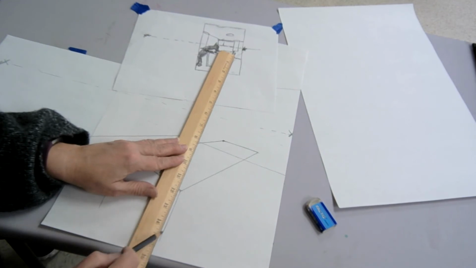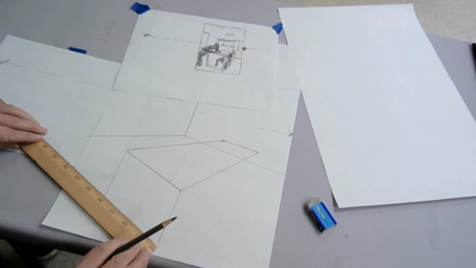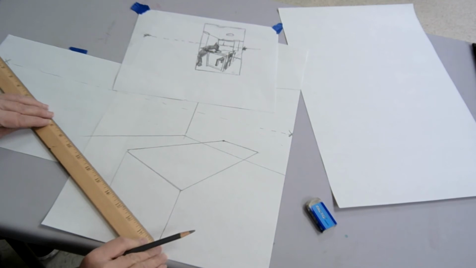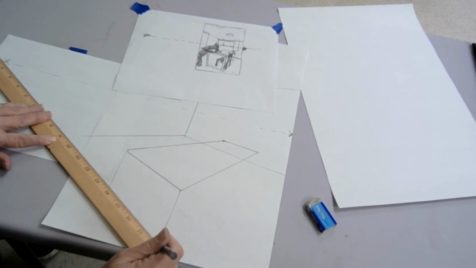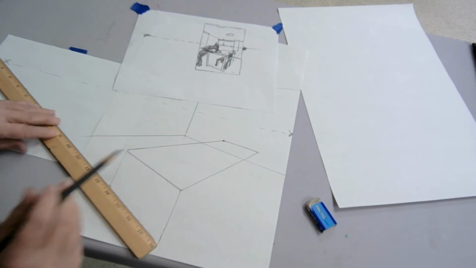Now, I can decide using this one or the other one, but whichever one I pick, I'm going to have a guide that goes from that point to my vanishing point. And even though there's nothing there but air, it's going to determine how long to make the one in the distance.